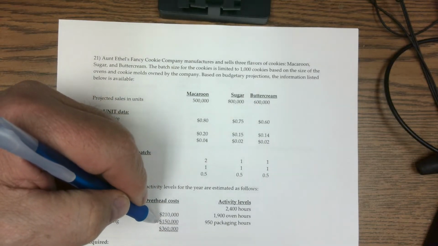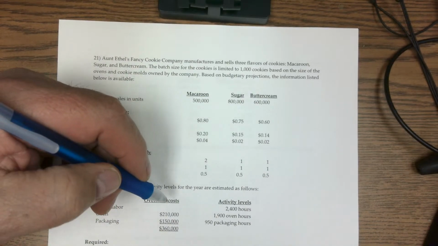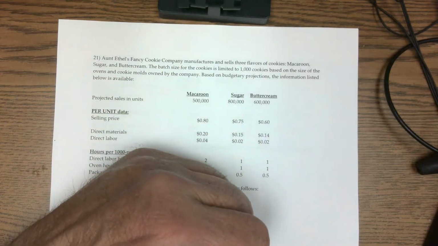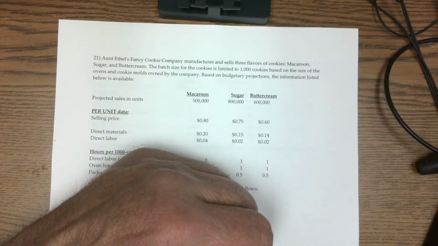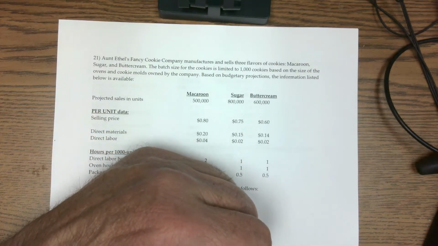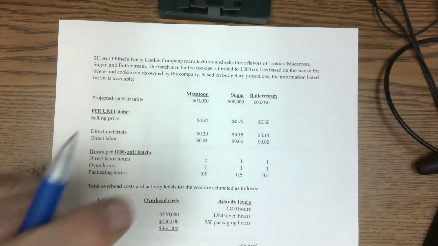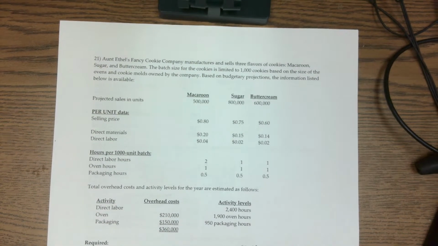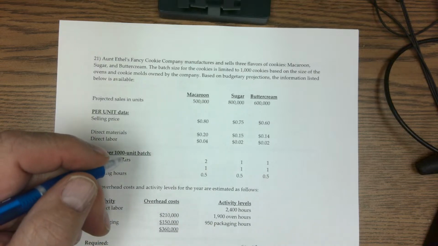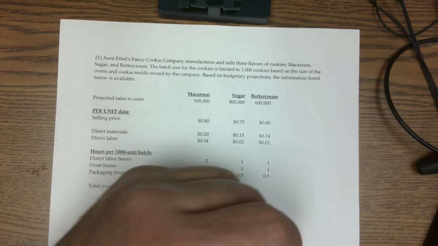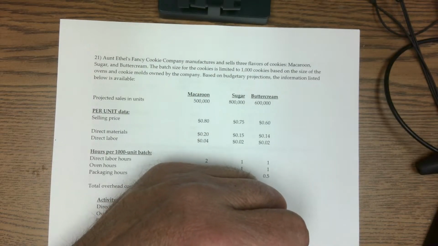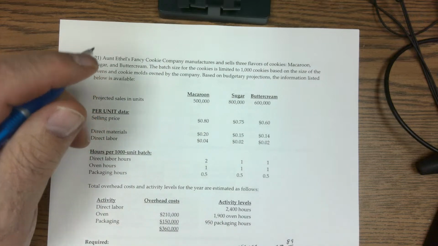Okay, so the overhead costs are 150,000, and there's 950 packaging hours. So that's just 150,000 divided by 950, and that equals $157.89 per packaging hour.